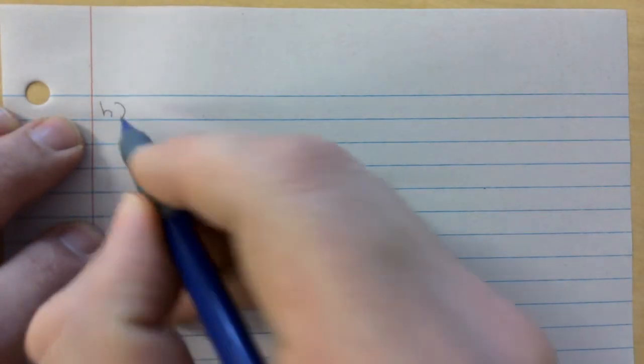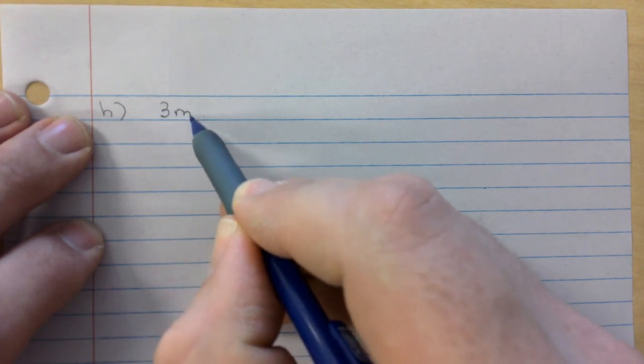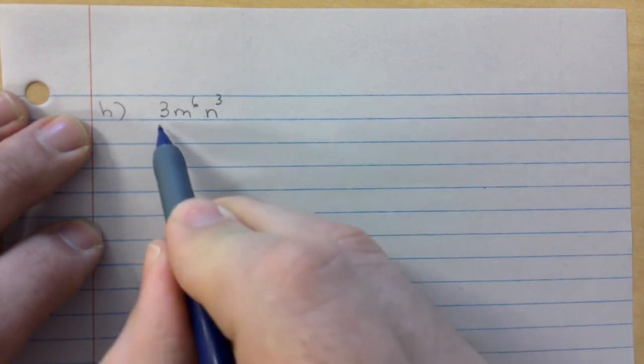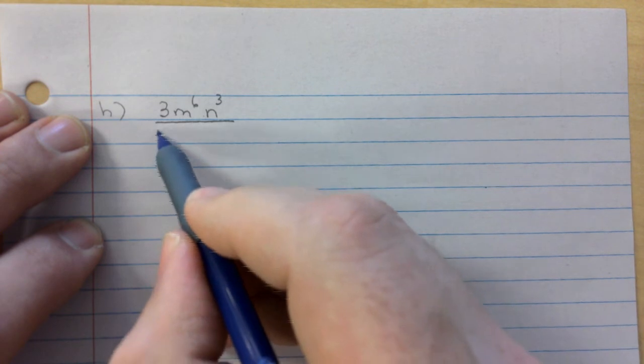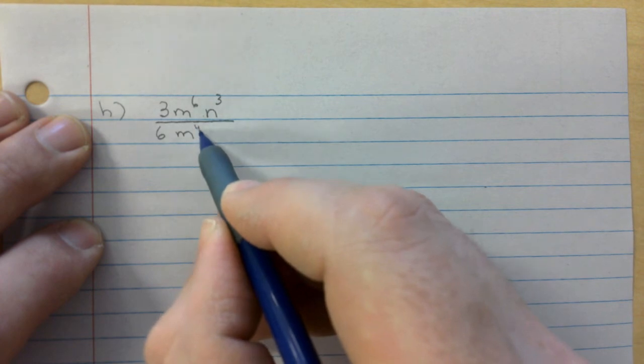Okay. Where were we at? G. Okay, H. 3m to the 6 n to the 3 over 6 m to the 4 n. And I will make a variation of this in a bit. I'm not going to change it a whole lot, but just so you see how it will be different if that were the case.